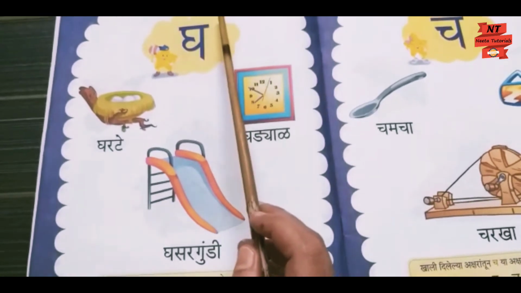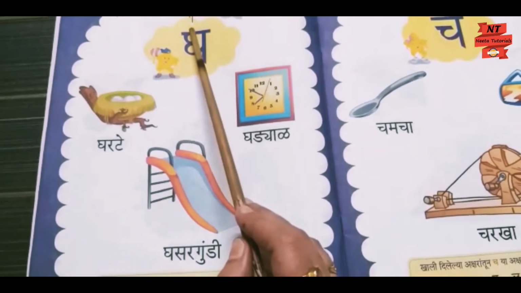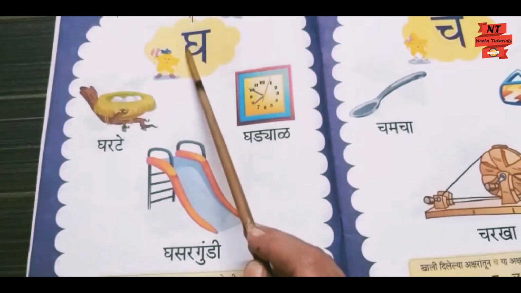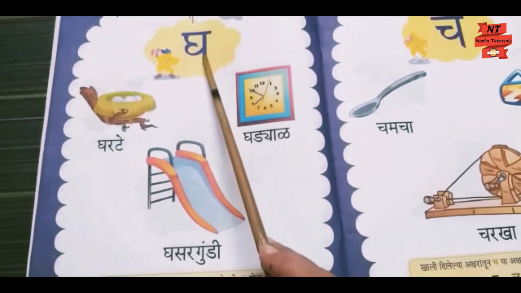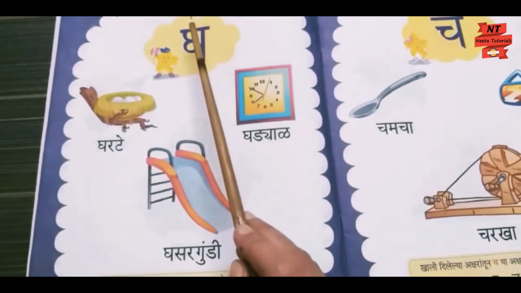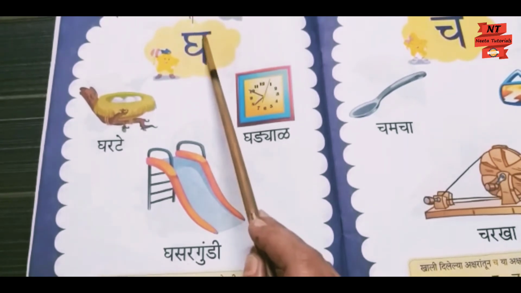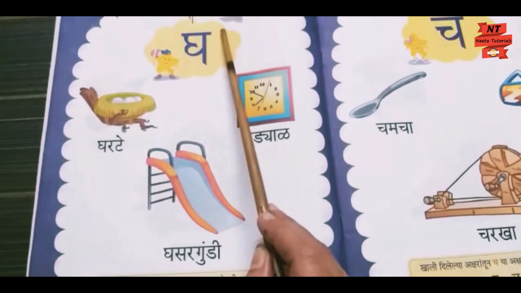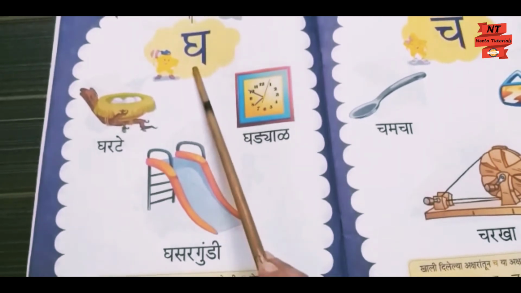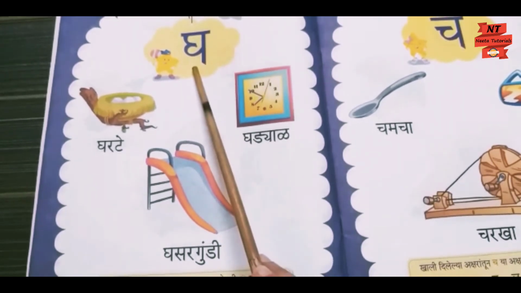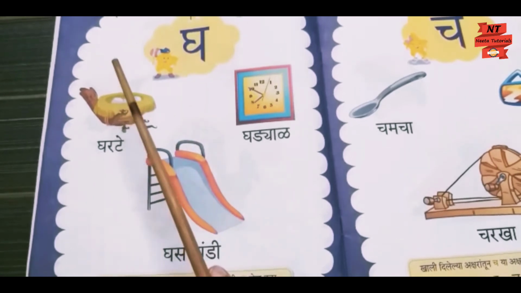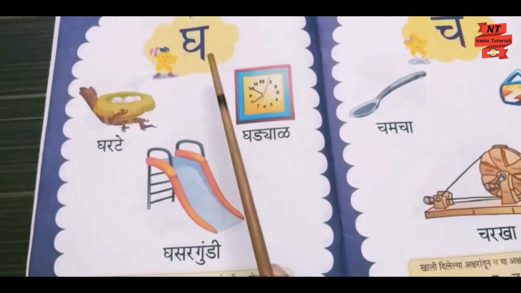First learn the formation of the alphabet. We have to take one round, another round, up and down. Just see again, one curve, another curve, up and down and a sleeping line. This is how you have to write Gh akshar. Okay, there is a difference in the pronunciation of G and Gh. Okay, keep this in mind.